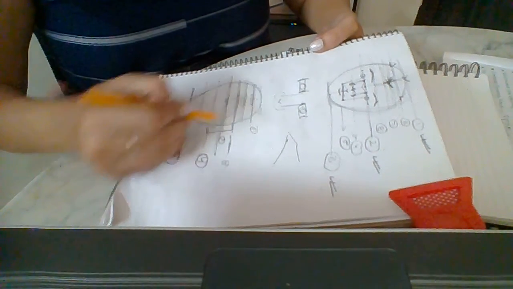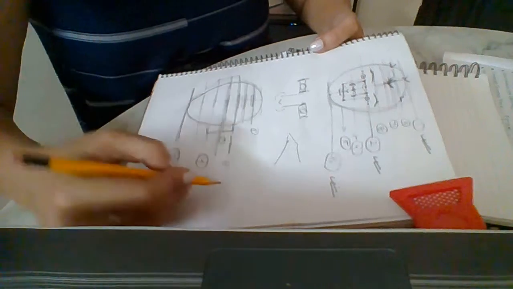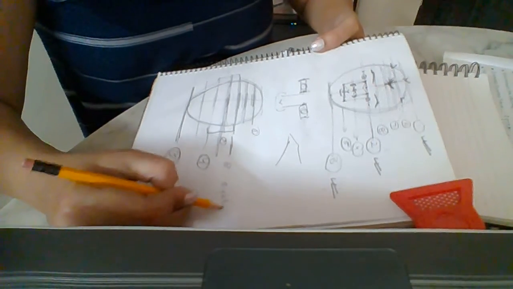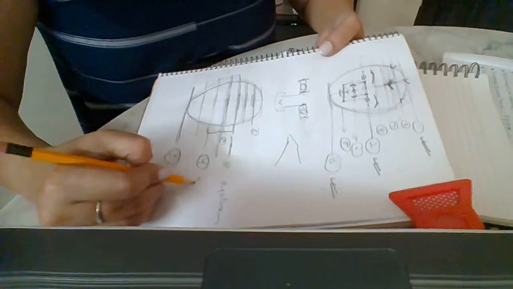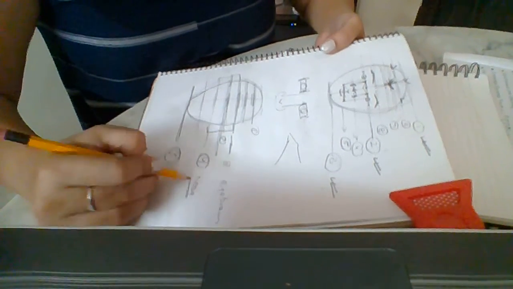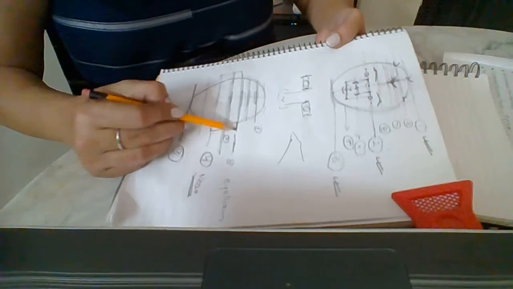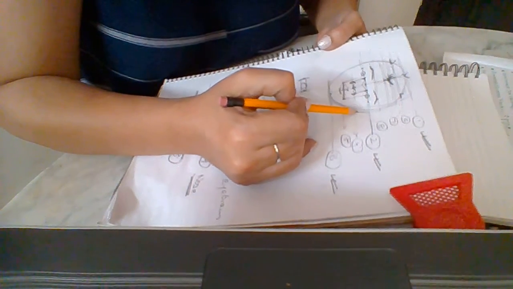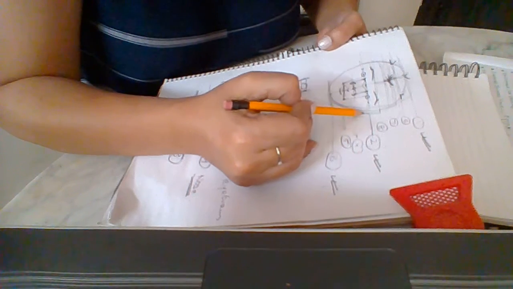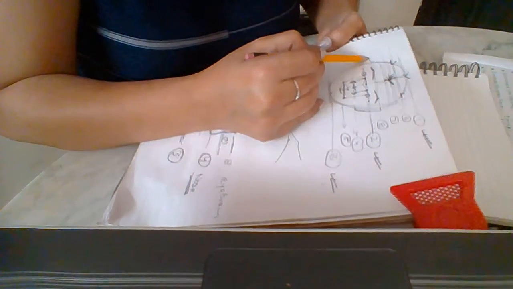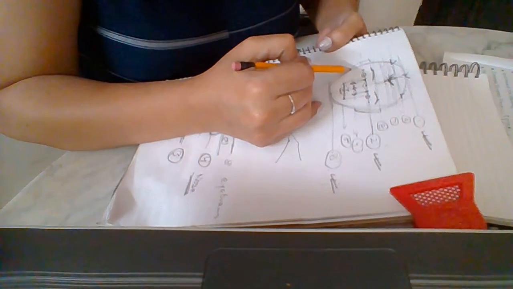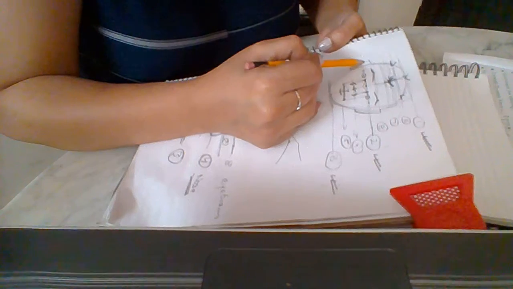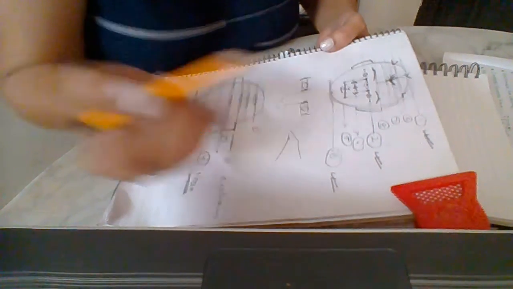This is my ears, eyebrows, and this is the tip of your nose, your ears. So 8 and 4. Okay.